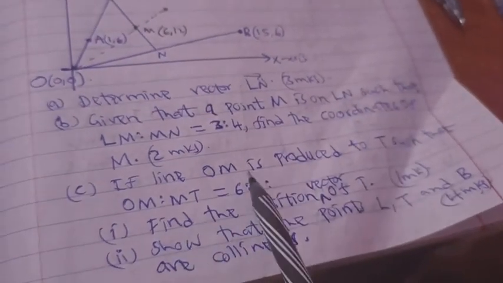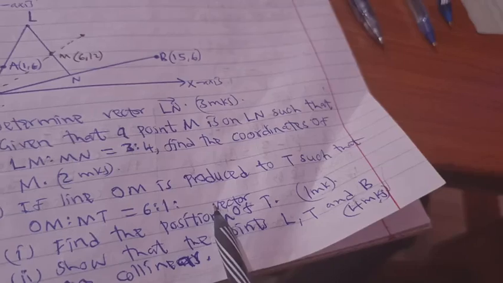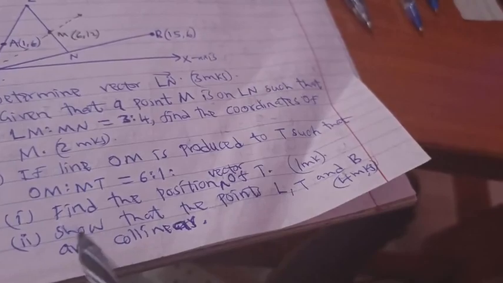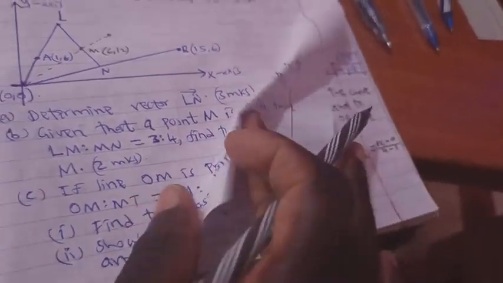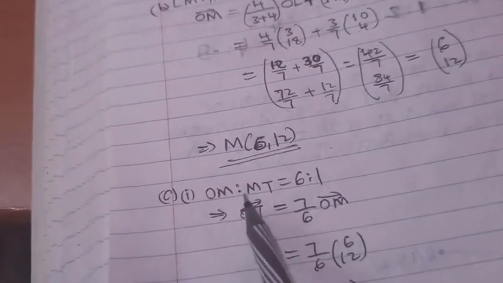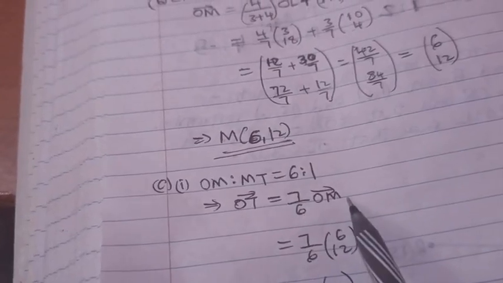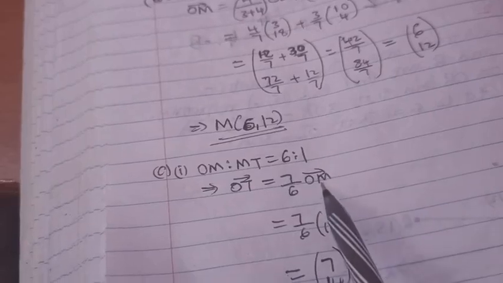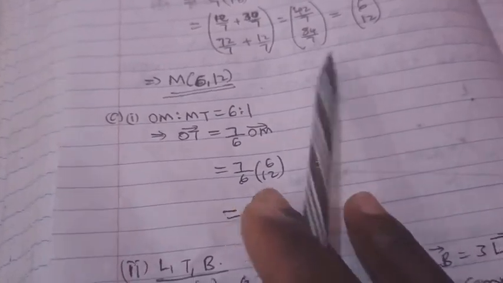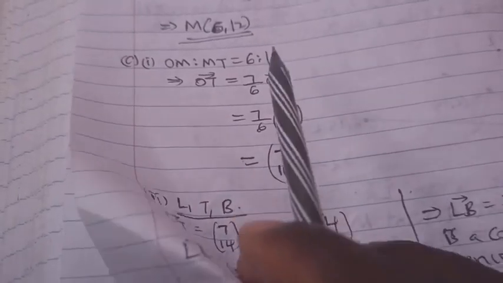Part C, if OM is produced to T such that OM:MT is 6 to 1, Roman 1, find the position vector of T. Roman 2, show that the points L, T, and B are collinear. Now, in this question, we get OM:MT 6 to 1. Therefore, it means OT will be 7 all over 6 OM, which gives us (7, 14). That's the position vector of T, which was obtained from OM.